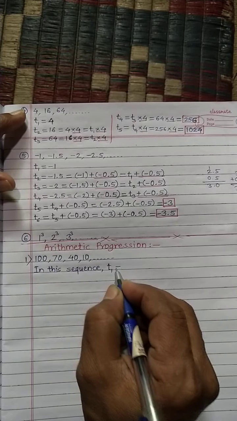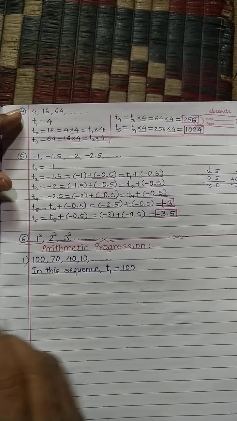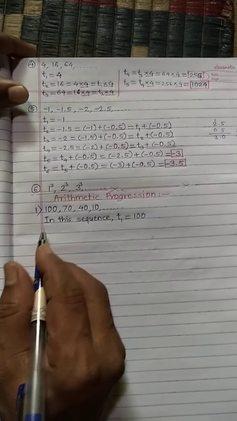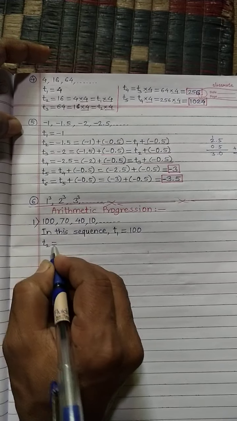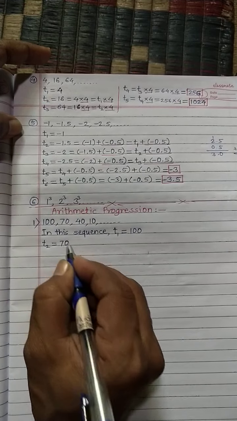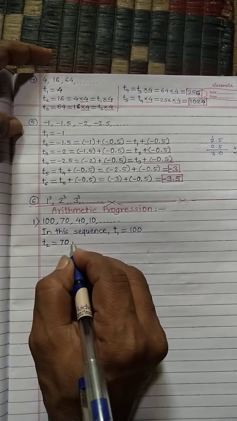T1 is equal to 100. Then T2 is equal to 70. And how it will come?